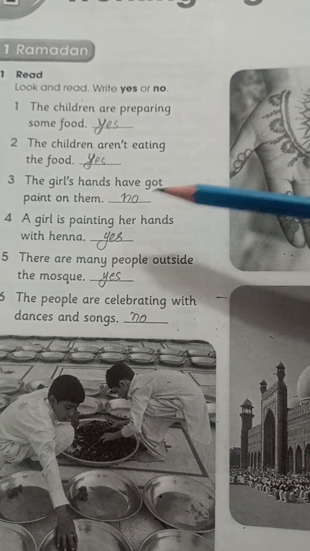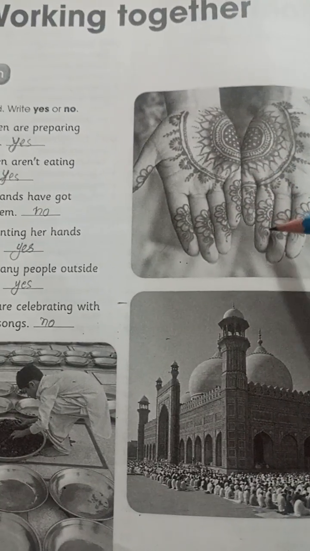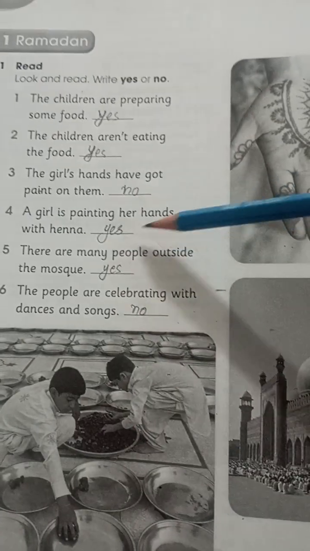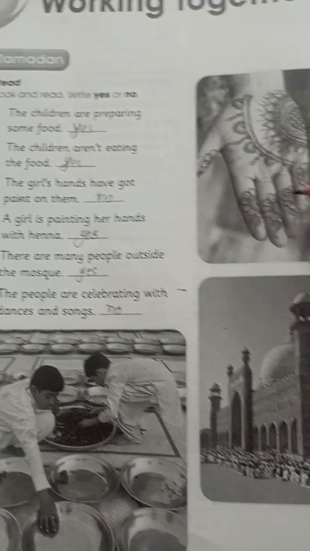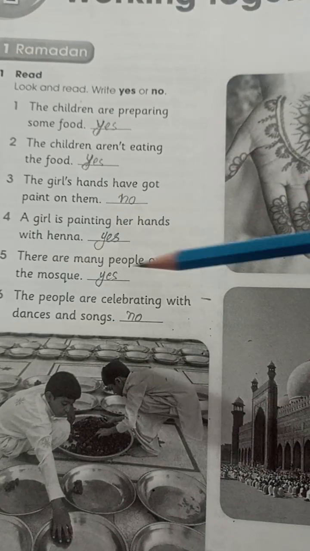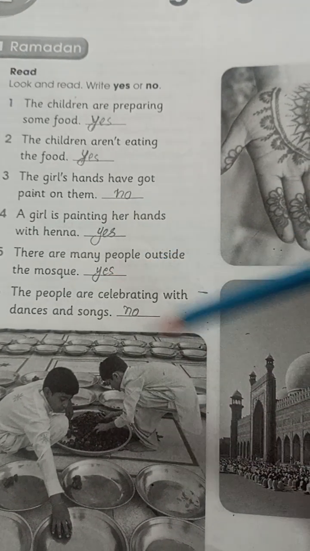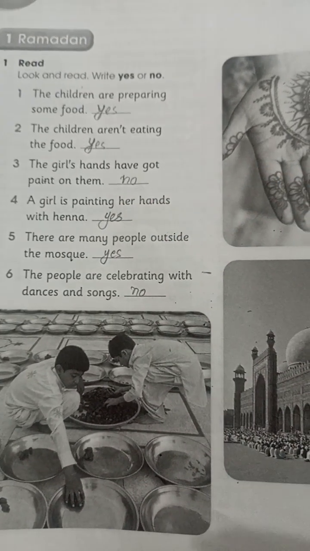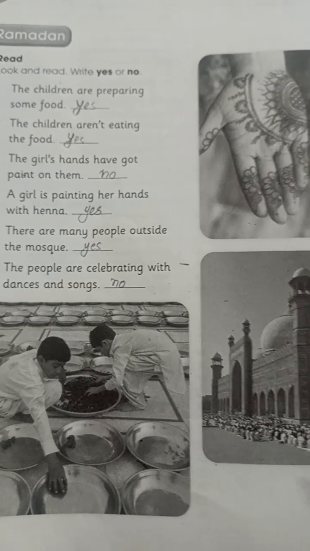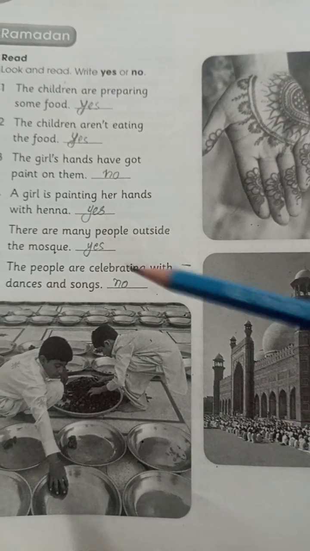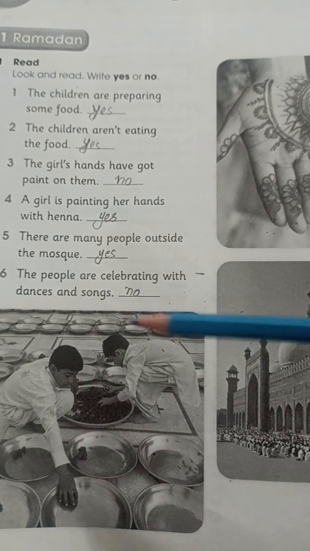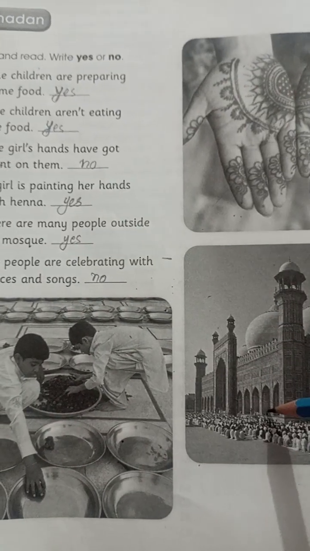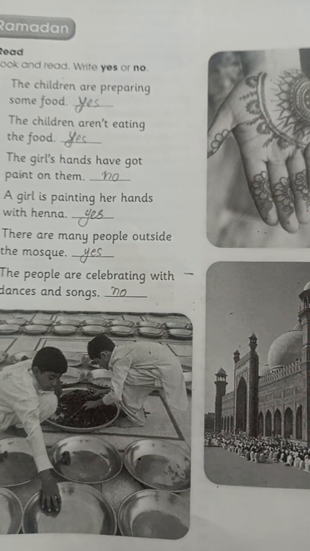The girl's hands have got paint on them. So look at the girl's hand. There's no paint. Okay. A girl is painting her hands with henna. So there is henna. So we have to write yes. There are many people outside the mosque. So it is true. So we have to write yes here. The people are celebrating with dances and songs. No, they are praying. So we will write no here.